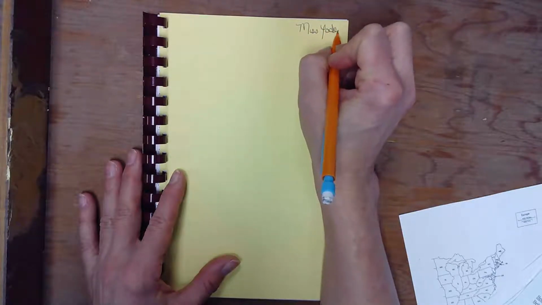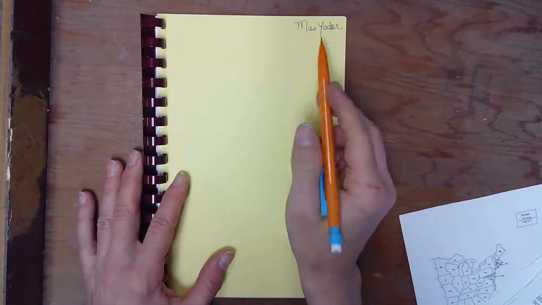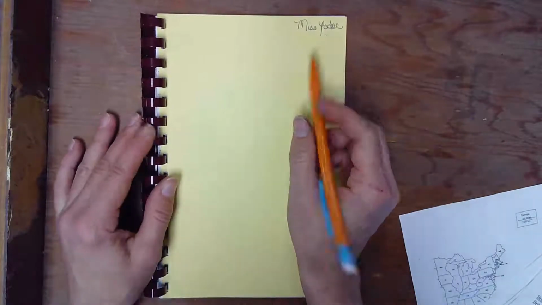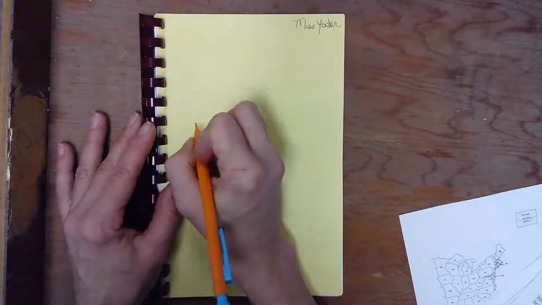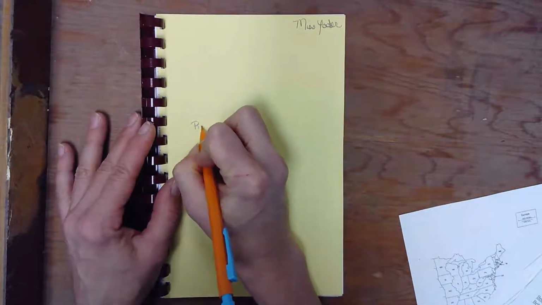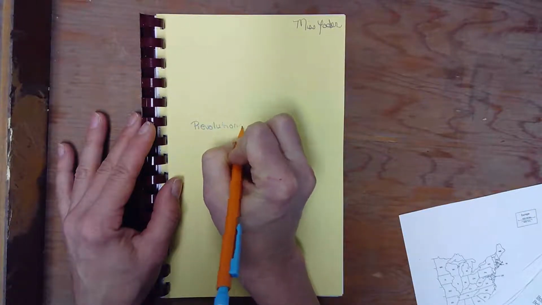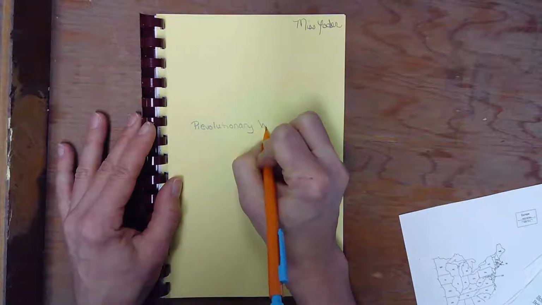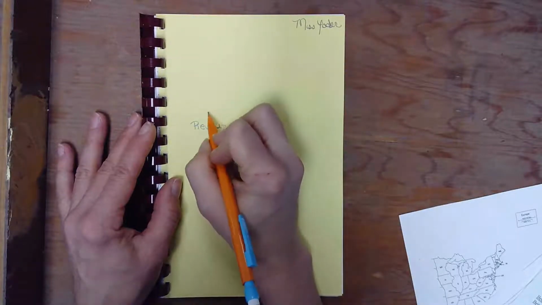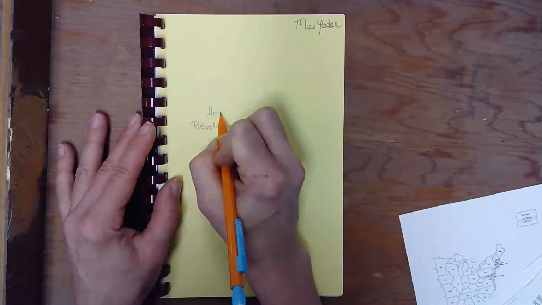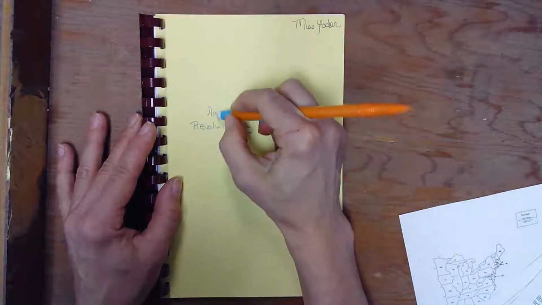No, your name is not Miss Yoder, so get your name in the top right-hand corner. The booklet title then, this is going to be the Revolutionary War, and we're going to call it the American, A-M-E-R-I-C-A-N.